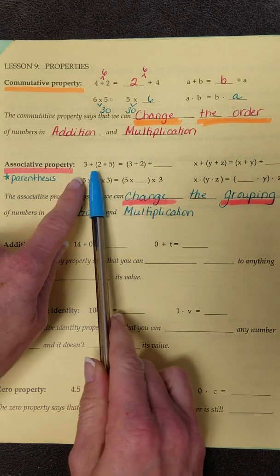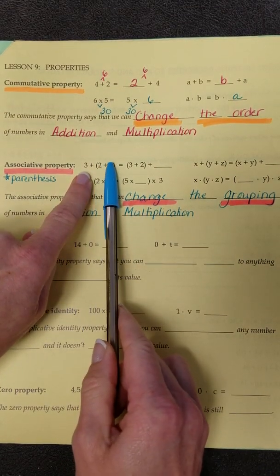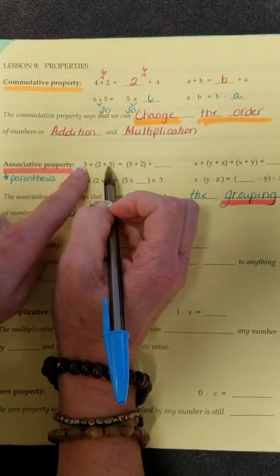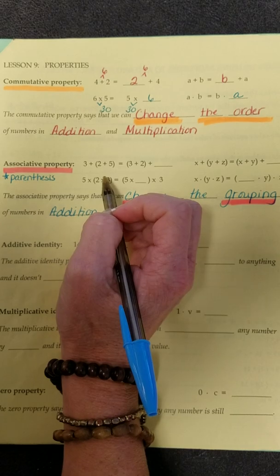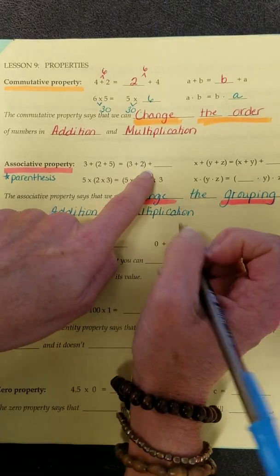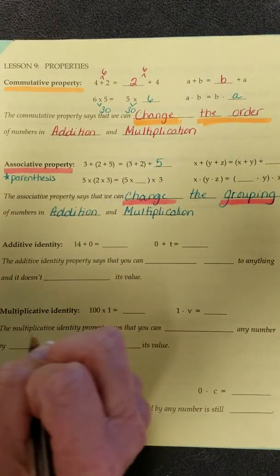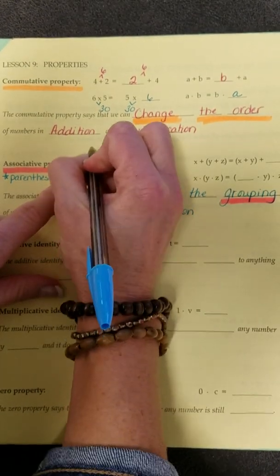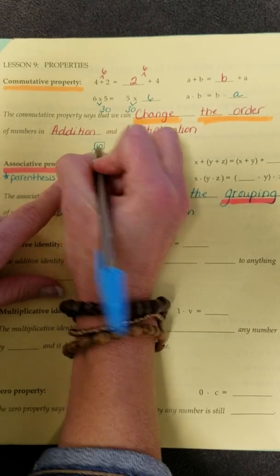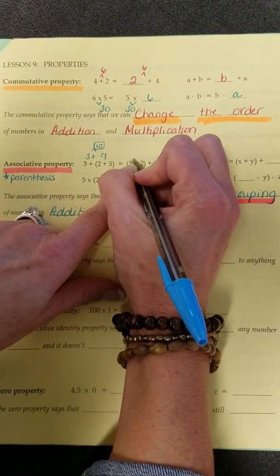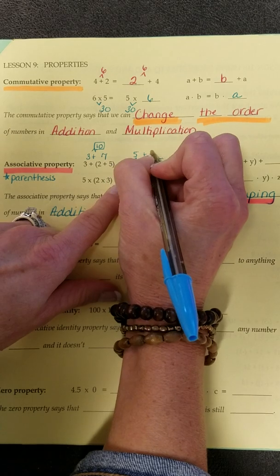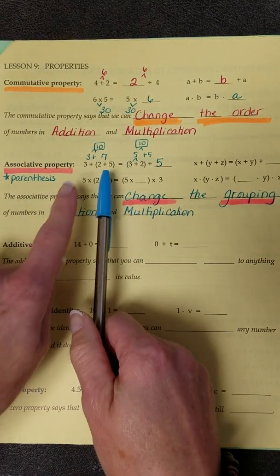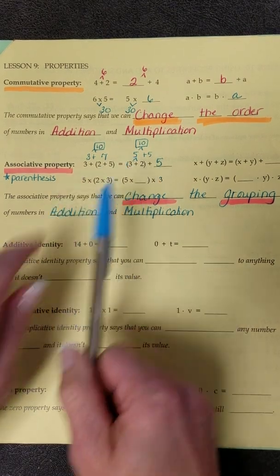So they're saying that I can add, because in order of operations we would do 2 plus 5 first. They're saying that I can add 2 plus 5 first and then 3, and that will give me the same answer as if I did 3 plus 2 plus 5. So let's try it out. 2 plus 5 is 7, and 3 plus 7 is 10. So let's try this one. 3 plus 2 is 5, and 5 plus 5 is 10. So we just proved that it didn't matter which numbers we grouped together.